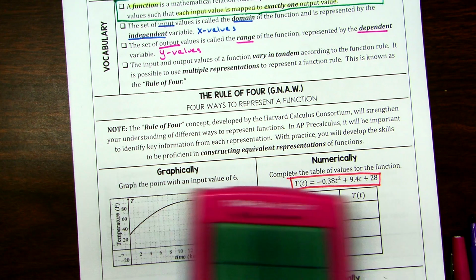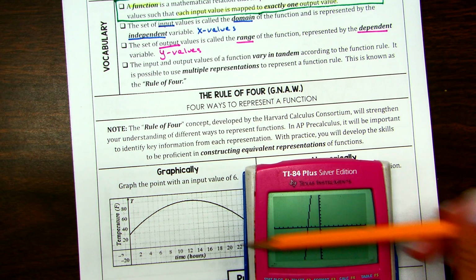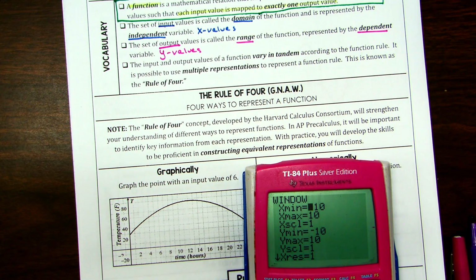Now, why does my picture look different than this picture? The window, proper word you used, very good. So this square is your window, so we're going to click on window, and your calculator defaults to 10 in every direction. So on your x-axis to the left, which is x min, it goes to -10, to the right, which is x max, is +10. I'll come back to scale. Y min is going down 10, Y max is going up 10. That's your window every time you clear your RAM. We're going to change it to match this one.